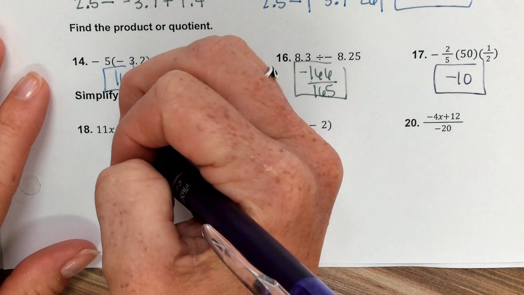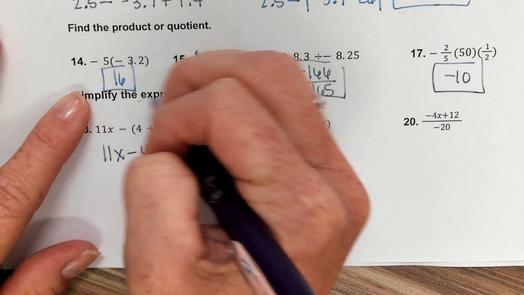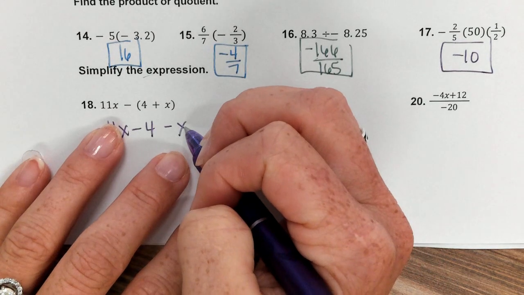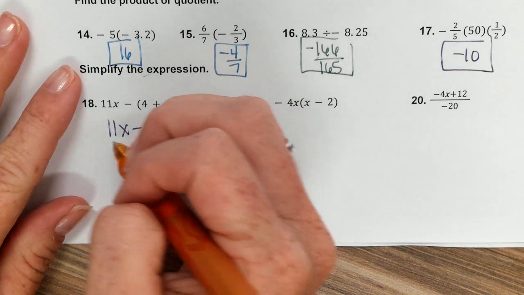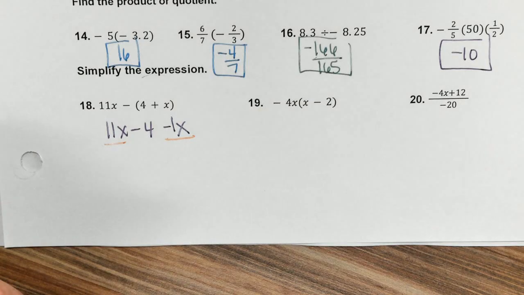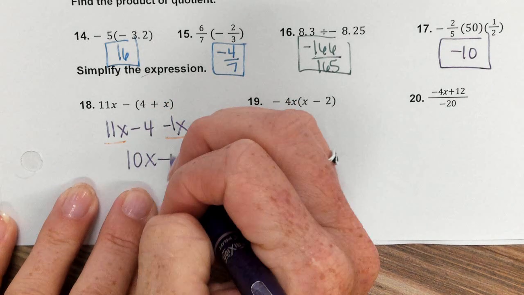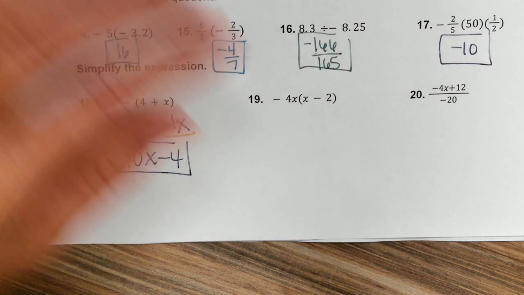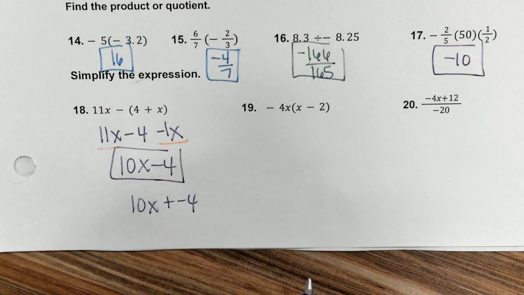So I'm just going to distribute because this is 11x minus 4 and minus x. Now, if you remember the other day, I said every variable has a coefficient of 1 if there's nothing there. So now all I'm going to do is combine like terms. I combine 11x minus 1x, and 11 minus 1 is 10x. Keep the minus 4, or plus negative 4, however you want to write it. So remember, this is the same answer as this, and I would take either one.